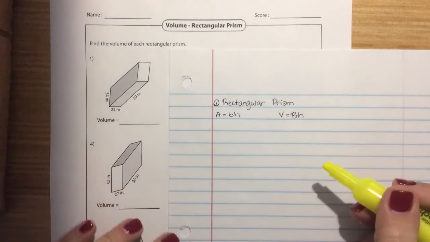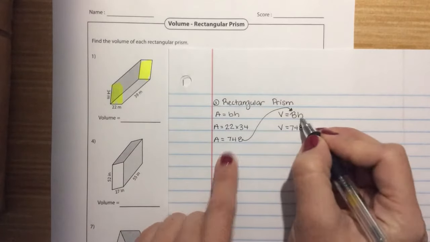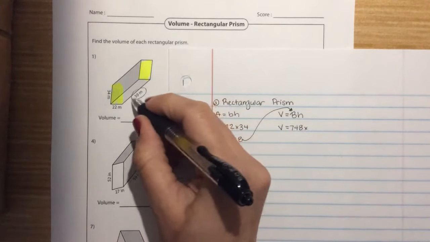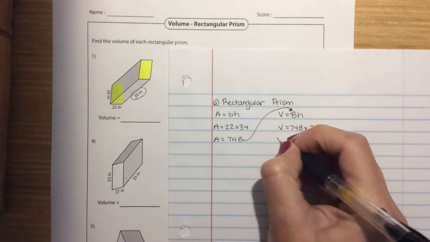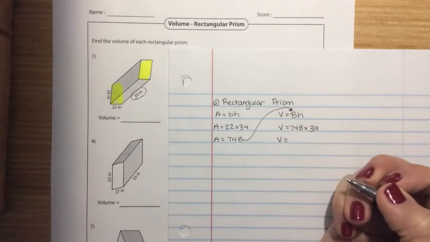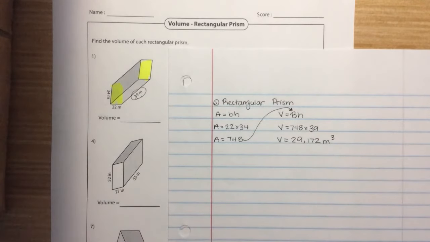So now we go into this formula, and instead of capital B, we put 748 times height, and now we want the height of the prism. And we do that on our calculator, and we get 29,172, and that is meters cubed.